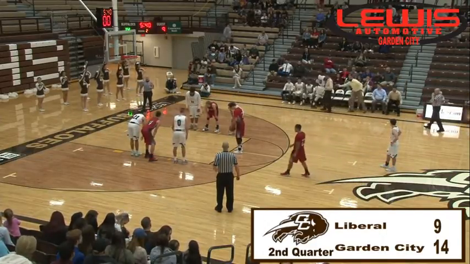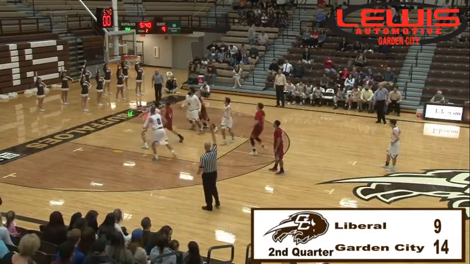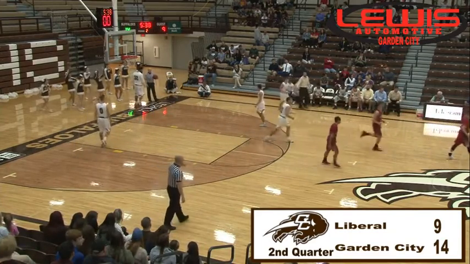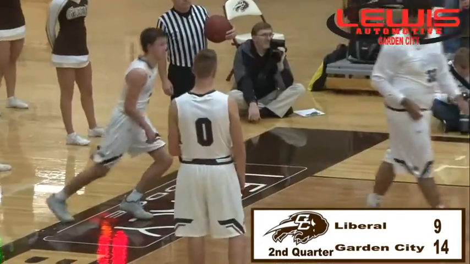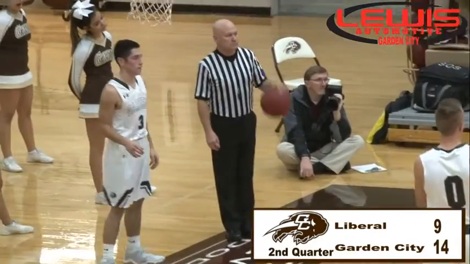See if Hyde is able to make his second free throw. Hyde does not. Elliott tried to go up for the rebound. Doesn't matter. It is still Garden City ball as Liberal was the last to touch it. Substitutions on both sides of the ball.